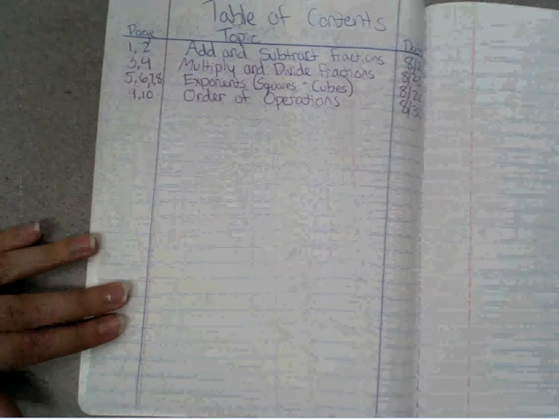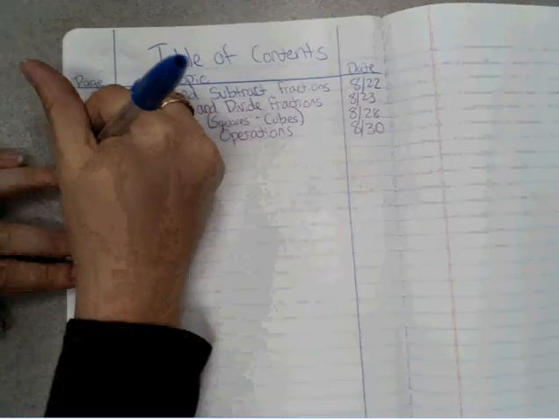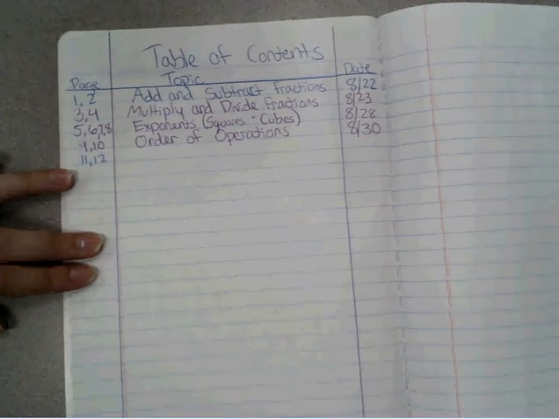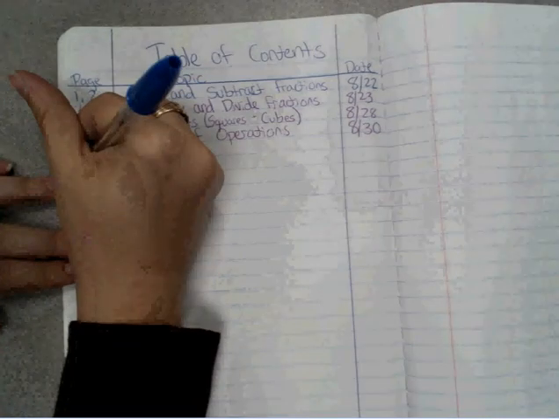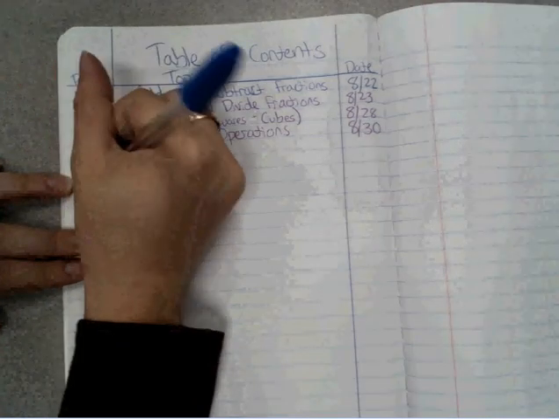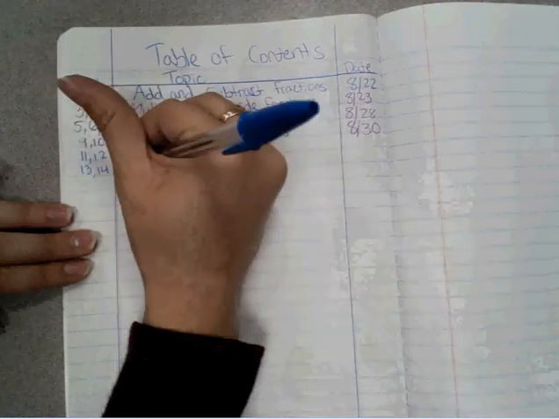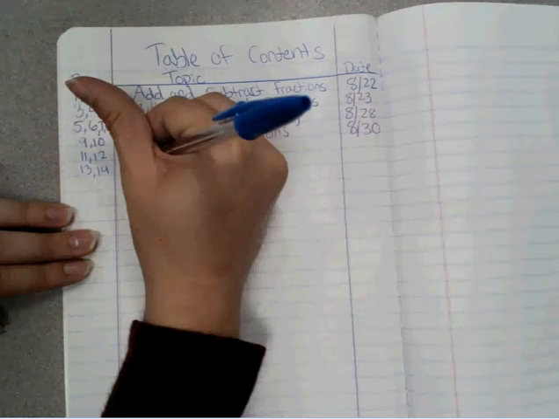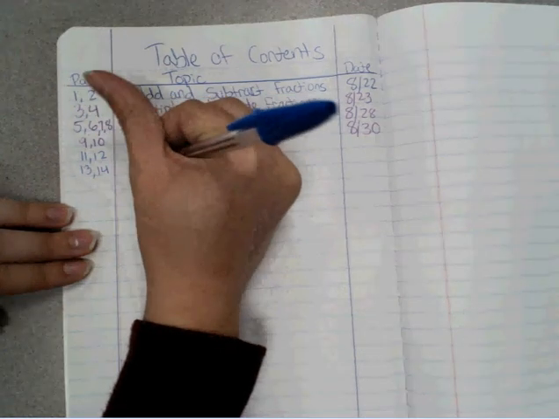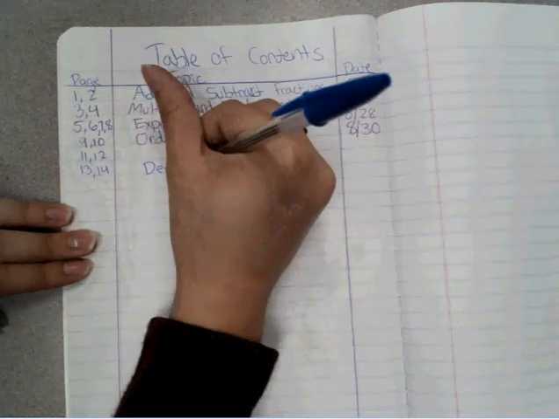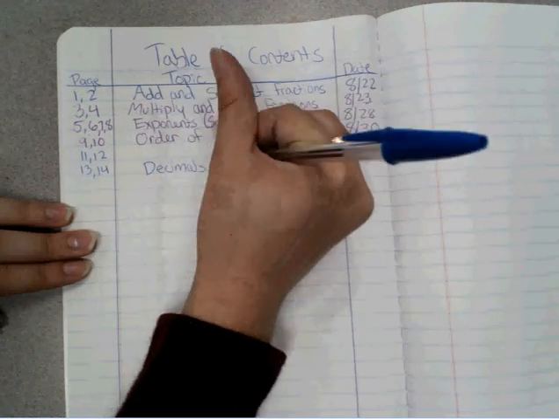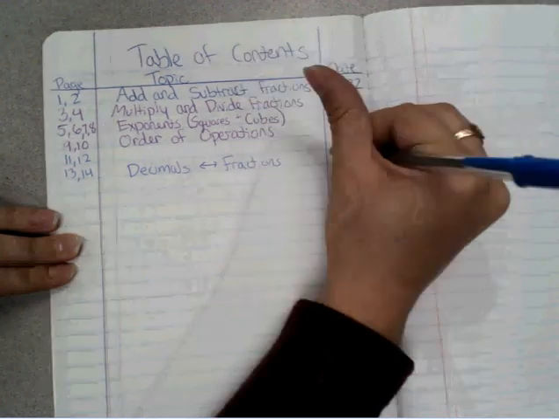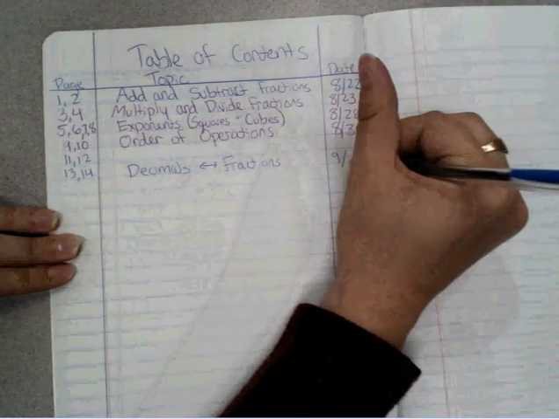So in our table of contents, if yours looks like this, I want you to skip 11 and 12 for now. I want us to put integer operations there, but we'll come back to that. For right now, just go ahead and 13, 14. We are going to put decimals, and then you can put an arrow in both directions, fractions. And today's date is the 13th.